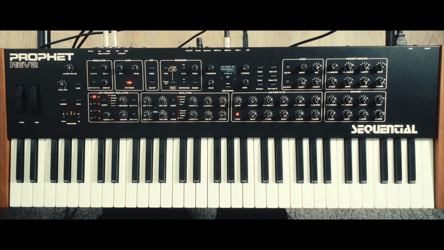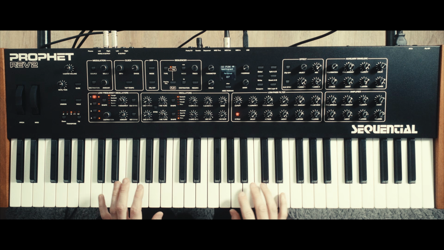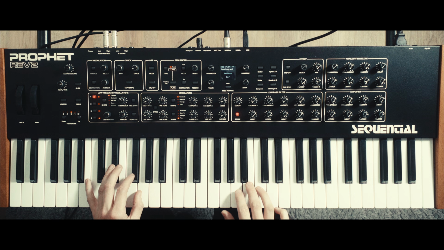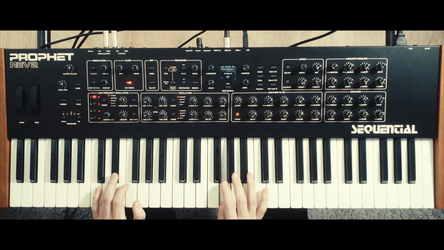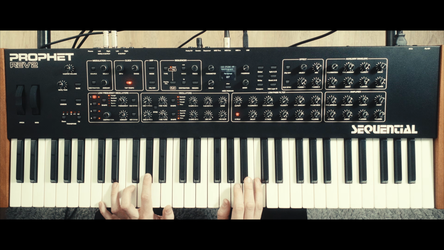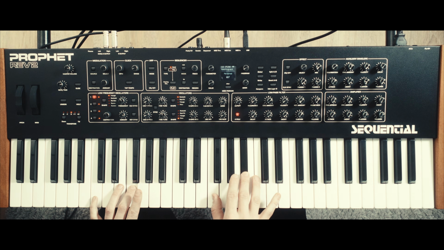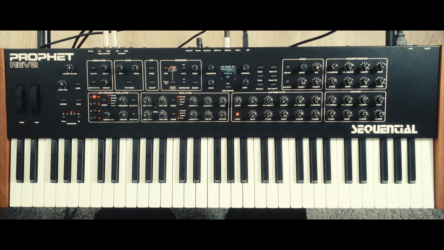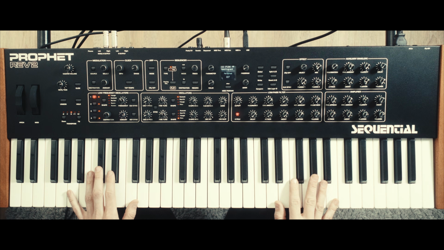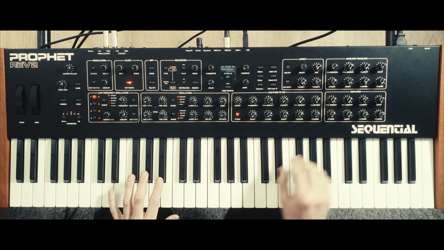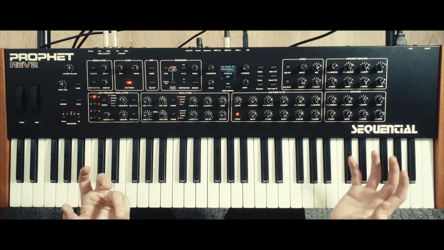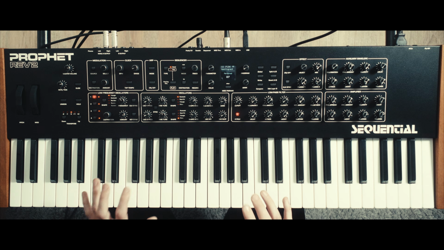So let's go. Alright, so here we go with the Prophet Rev-2, and this right here is more or less the sound that I'm aiming for. Obviously this is still super dry, there's no effects applied yet, but there's already some complexity going on because the individual voices are panned in the stereo field. So if you listen with headphones, you're going to notice.